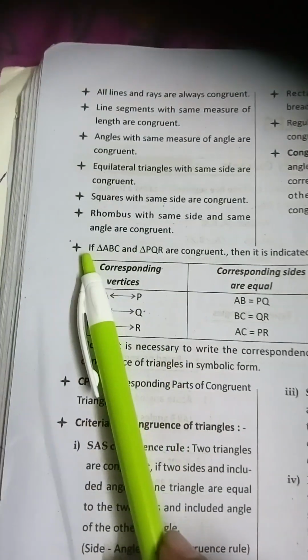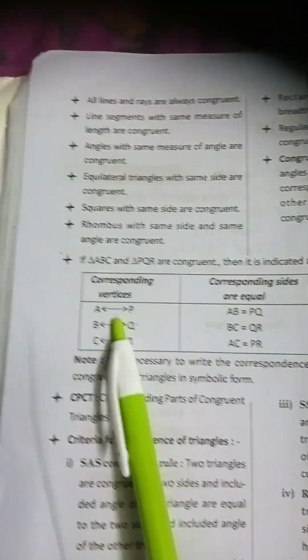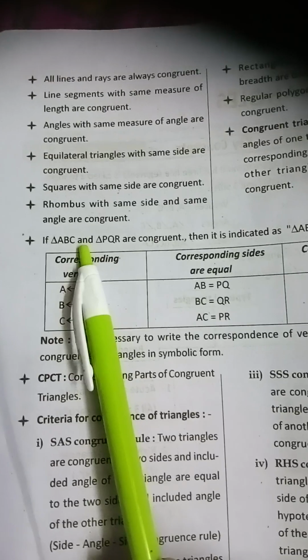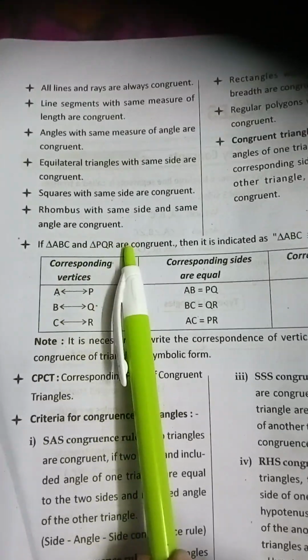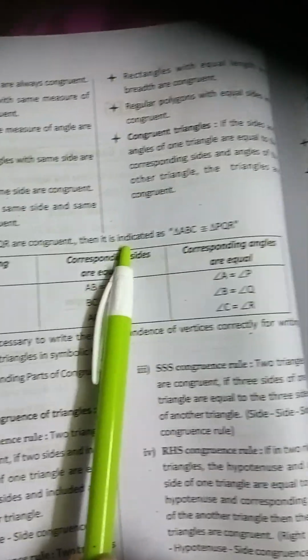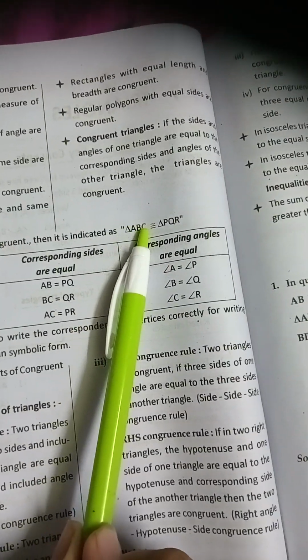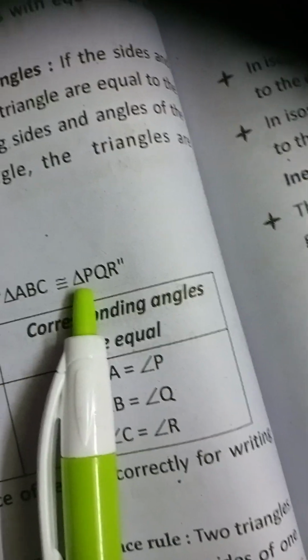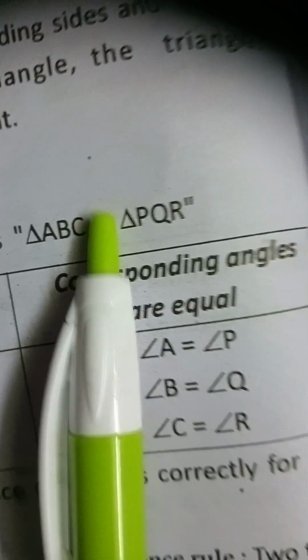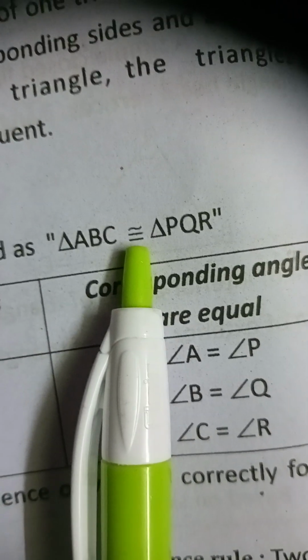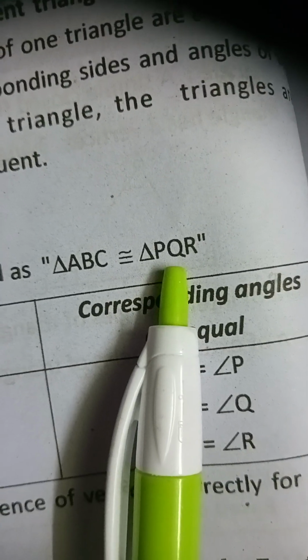Remember this point. This helps in studying the chapter. Corresponding vertices. If triangle ABC and triangle PQR are congruent, then it is indicated as triangle ABC congruent to triangle PQR. This is the symbol of congruent. This symbol represents congruence.